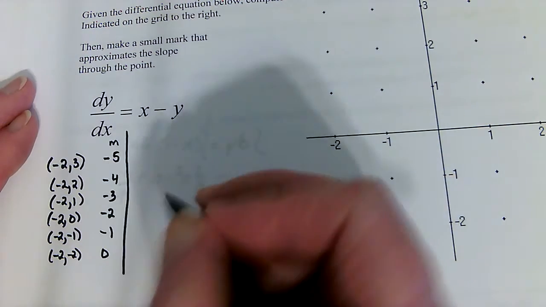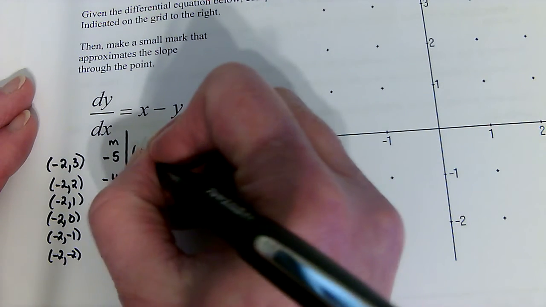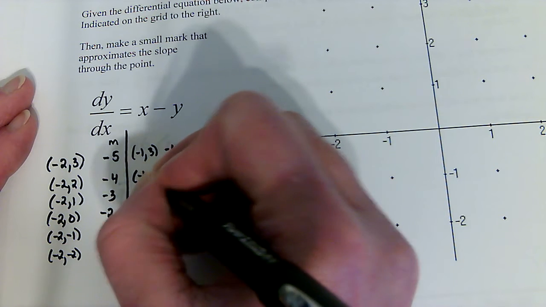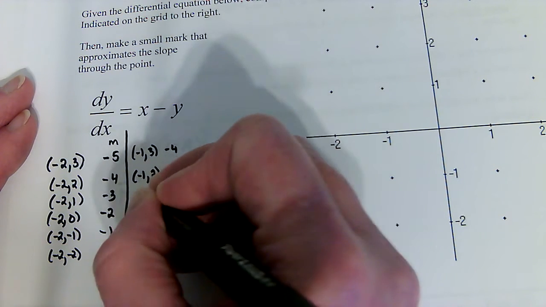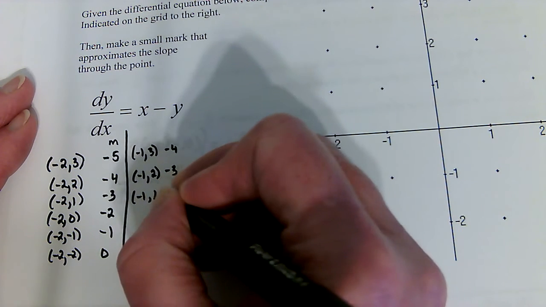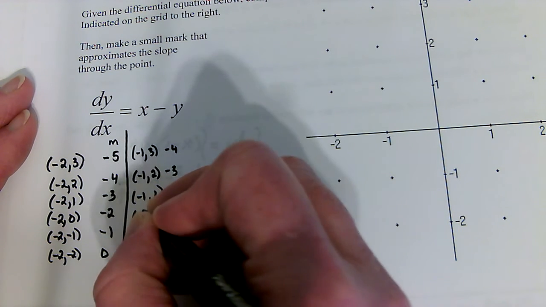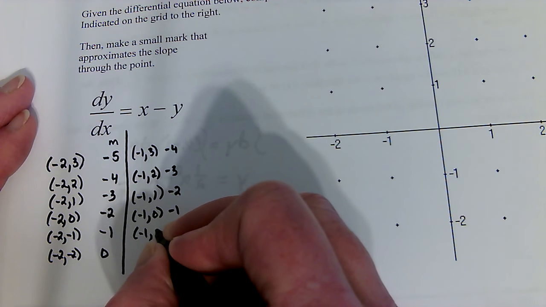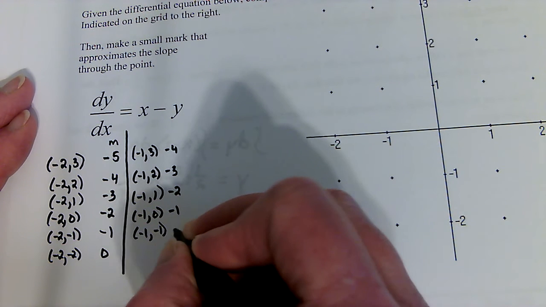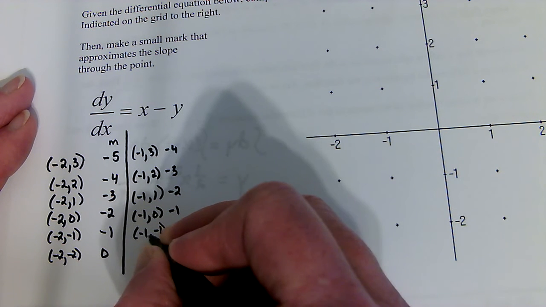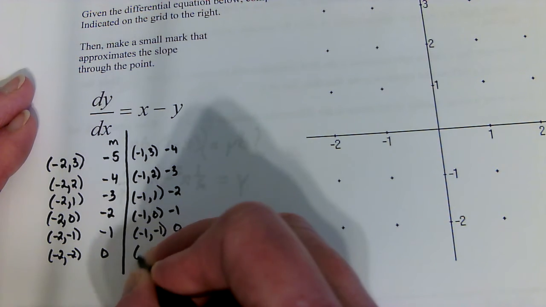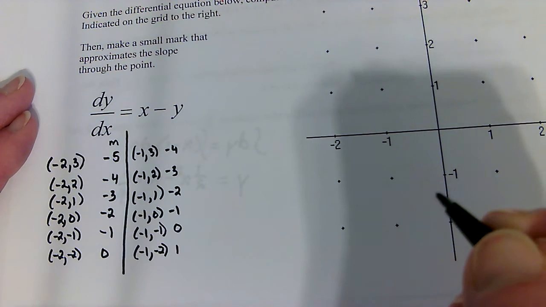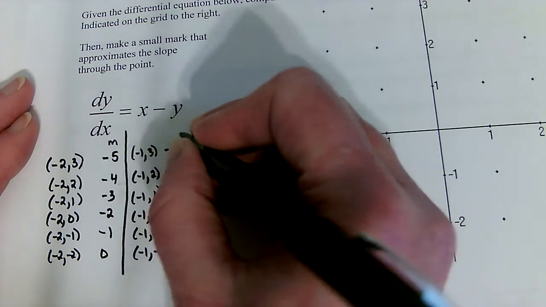Now the next row is going to be -1, 3. That's going to be -4. -1, 2. -1, 1. -1, 0 is -1. -1, -1 is going to be 0. Okay, so -1, -2 would be 1. Really noticing a pattern.